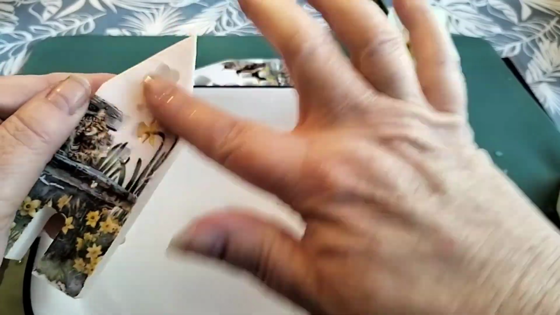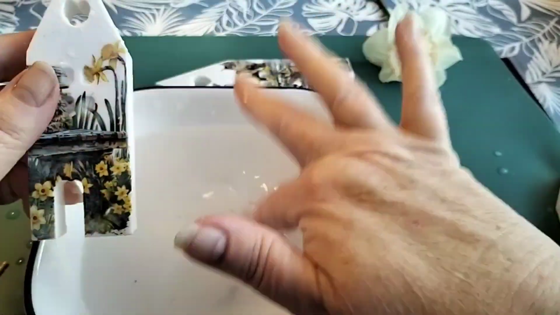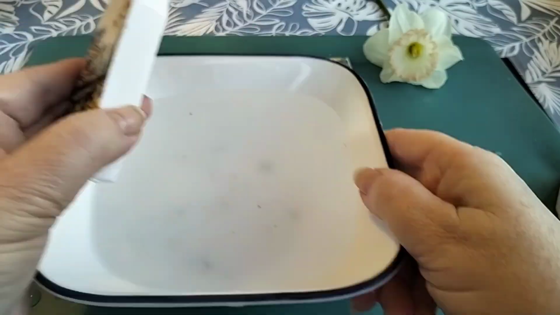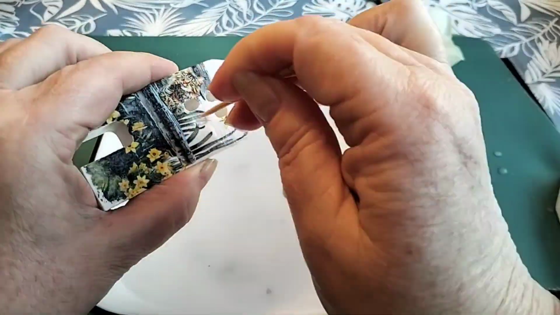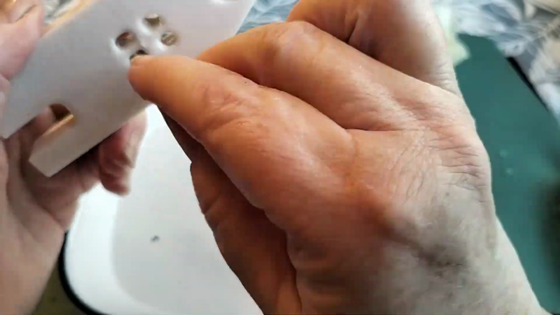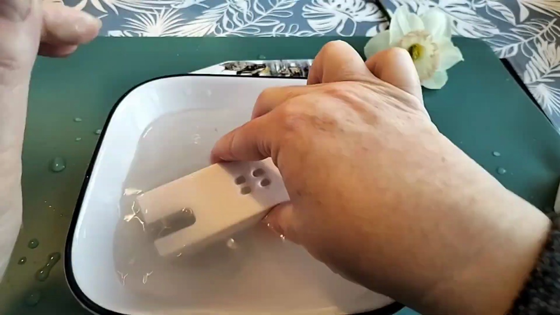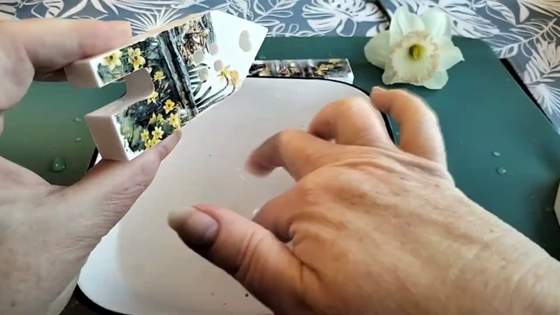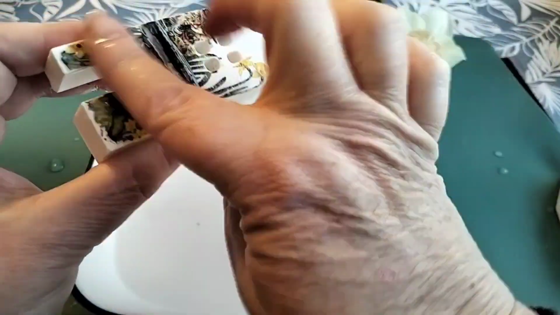Now, if you see there, I did have a teeny little bit of the image in the large one come away. And so I didn't film this part, and I'm sorry about that, but this is how to fix it. When it's dry, you find a little replacement piece of image.